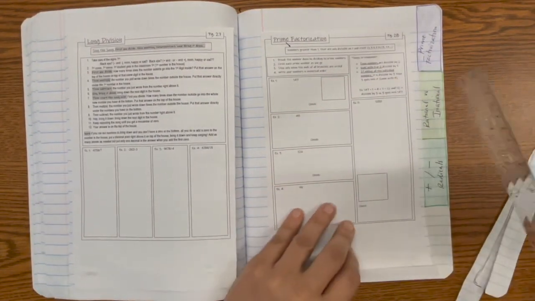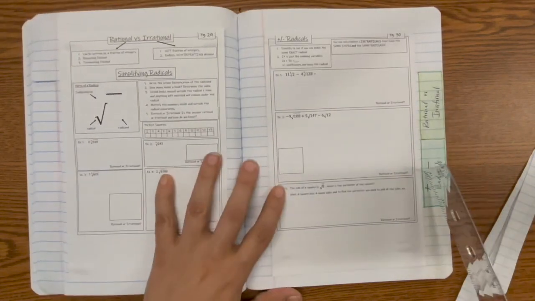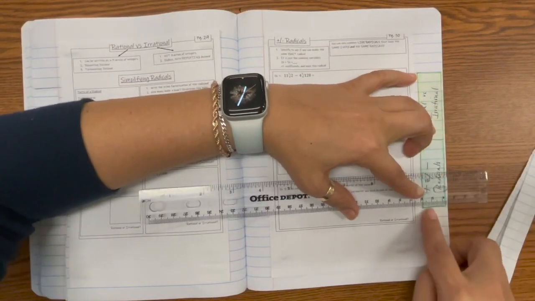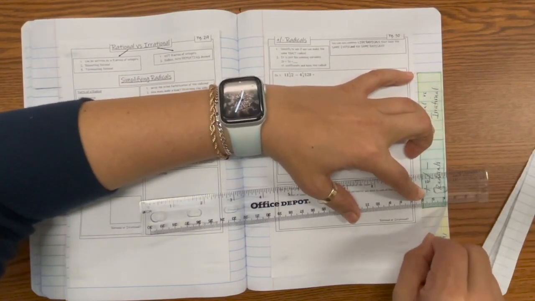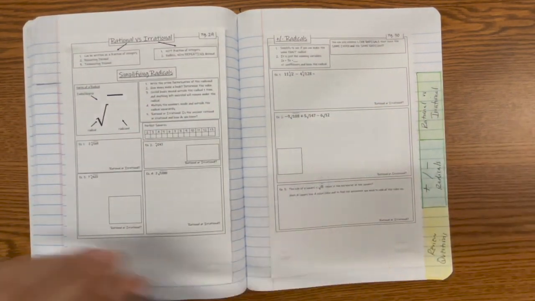All right, right here, these two are going to count as one, so don't cut in the middle of this. Okay, so don't cut in the middle. So these two are going to count as one. We're going to cut right at the bottom here to the margin and all the way down. So this is a very short unit.